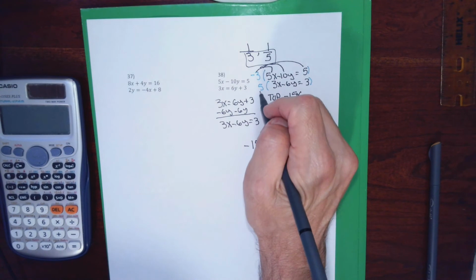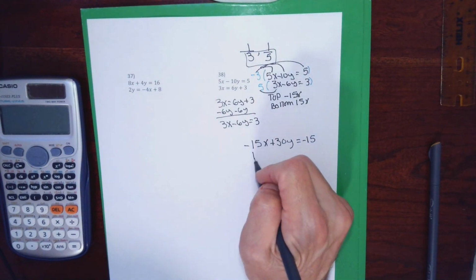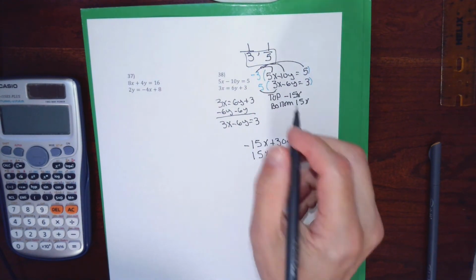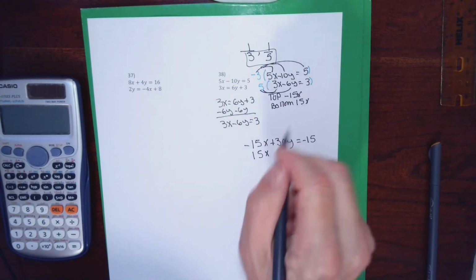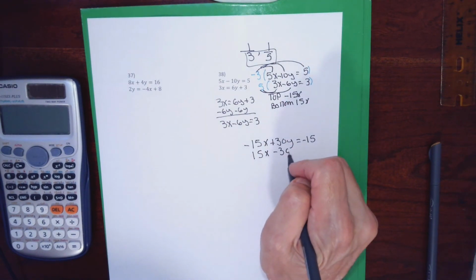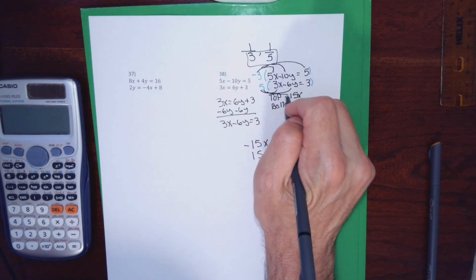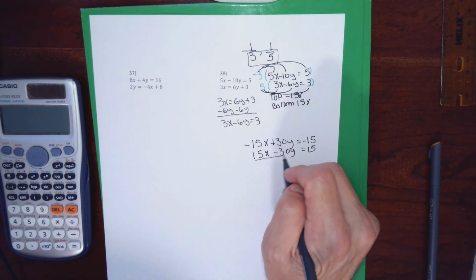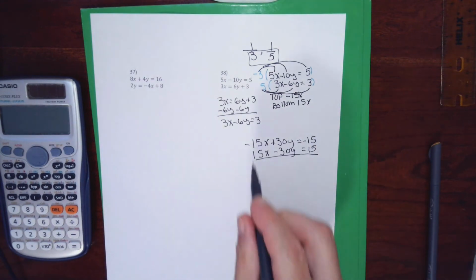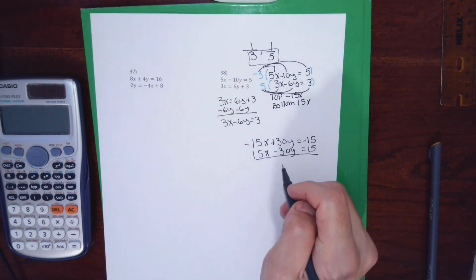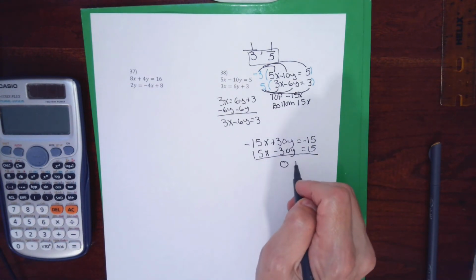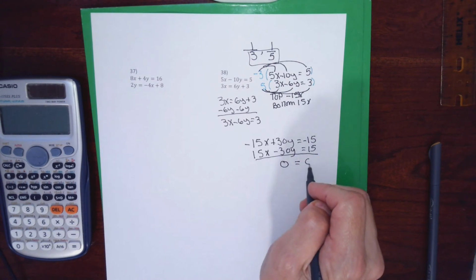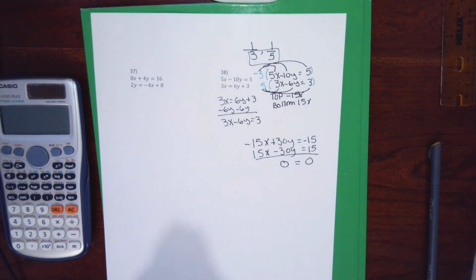Bottom equation, 5 times 3x is positive 15x. 5 times minus 6y is negative 30y. 5 times 3 is positive 15. The x's cancel, the y's cancel, and the 15's cancel, leaving me a 0 on the right-hand side.